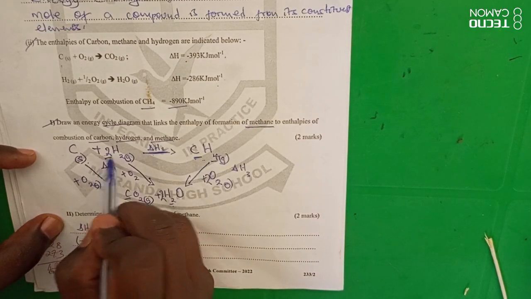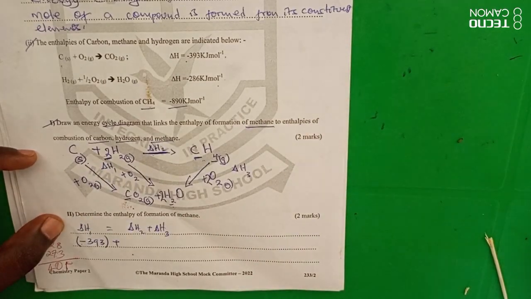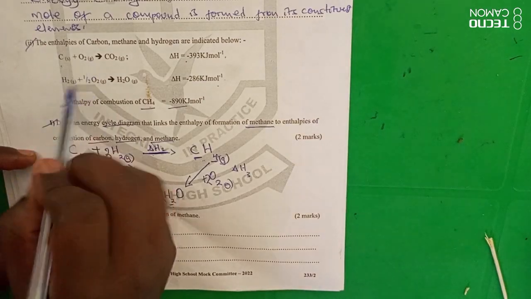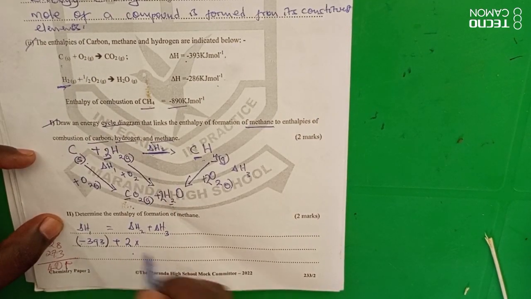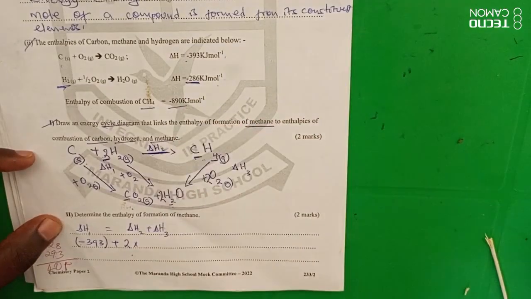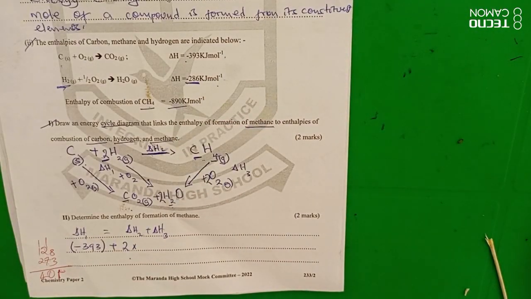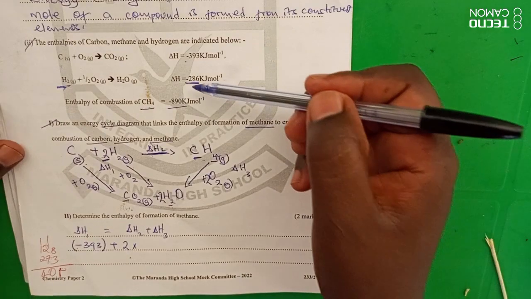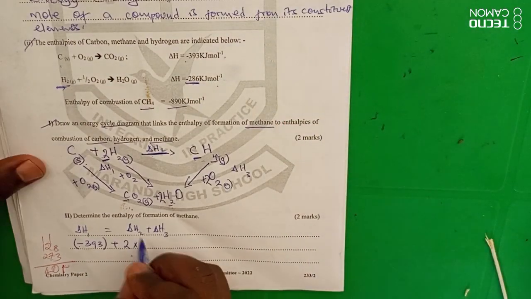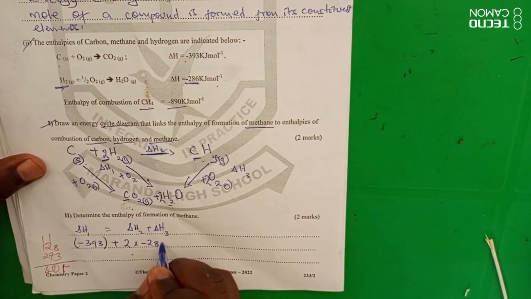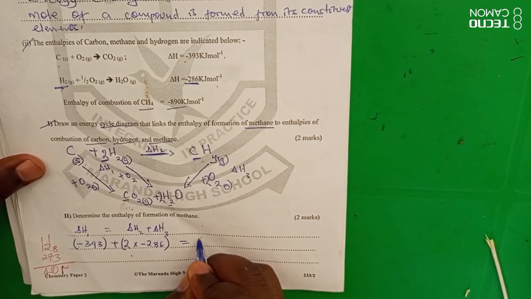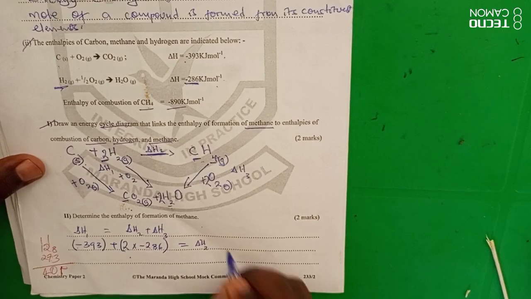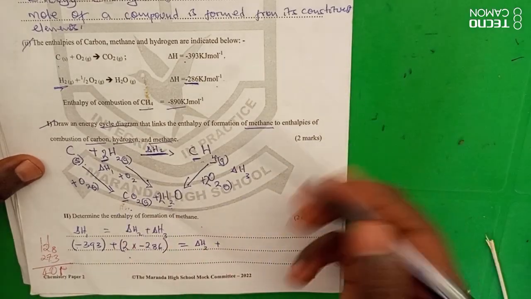As you can see, we have 2 moles of hydrogen and here we had 1, so multiply by 2 times the enthalpy, times negative 286, is equal to the enthalpy 2 plus this route here.